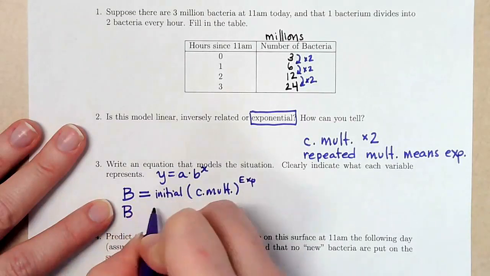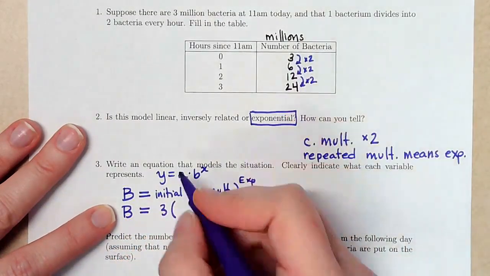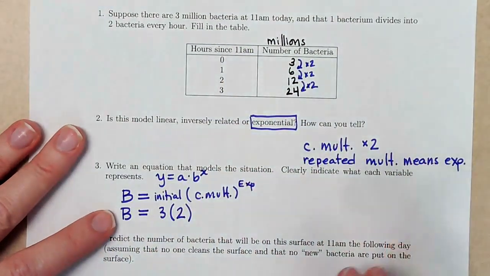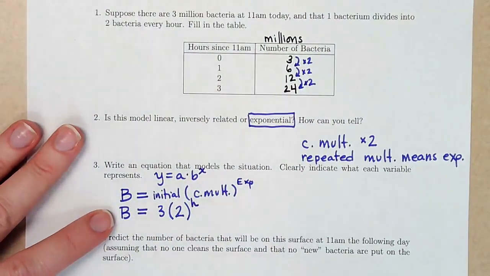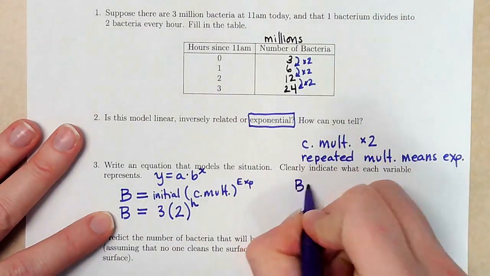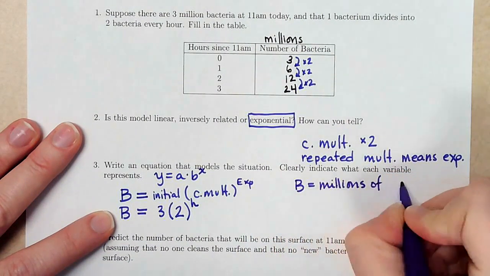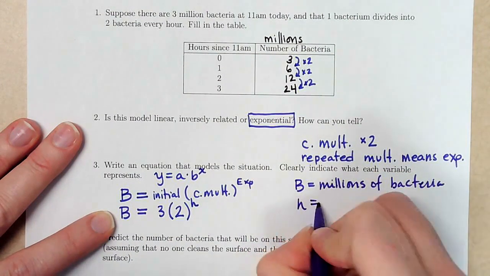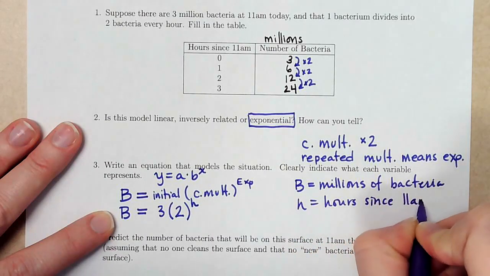Where B was bacteria, the initial amount was 3 million, the constant multiplier was 2, and time in hours, so I'll call it H for hours. Clearly indicate what each variable represents, where B equals the millions of bacteria and H equals hours since 11 a.m.